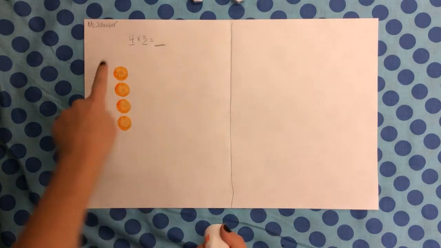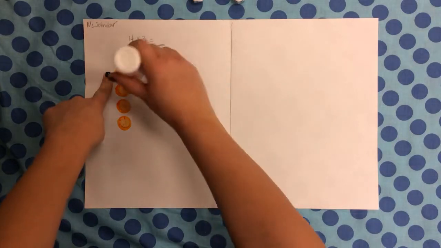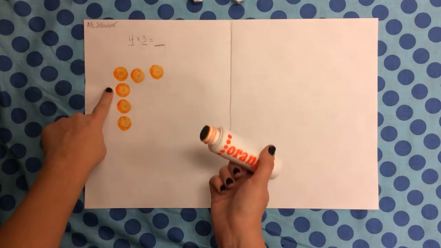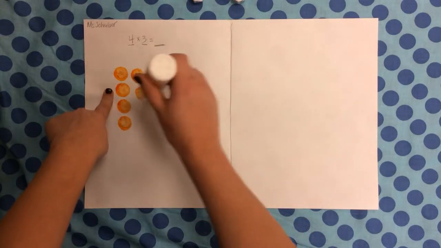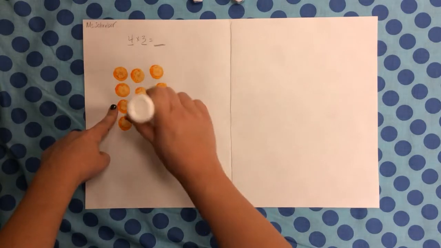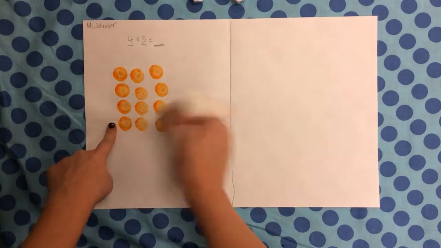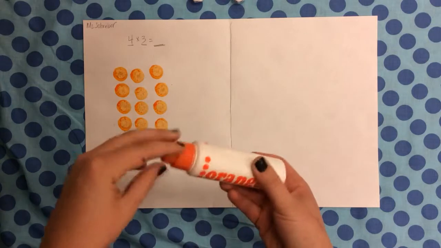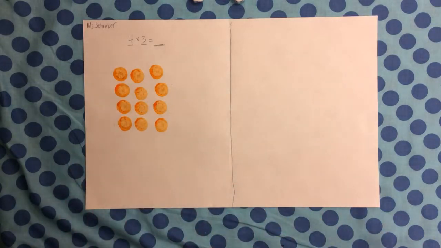Now I need 3 in each. So here's my first row. I already have 1, there's 2, 3. My second row, 1, 2, 3, 1, 2, 3, 1, 2, 3. Put the lid back on your marker, and now I get to label it.